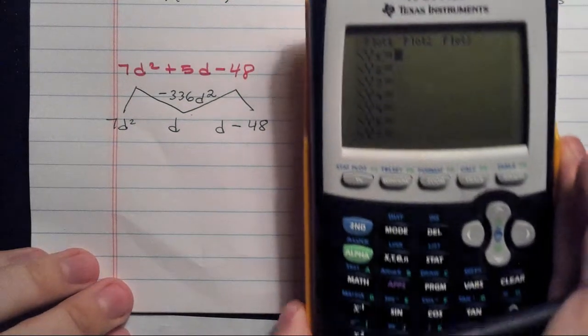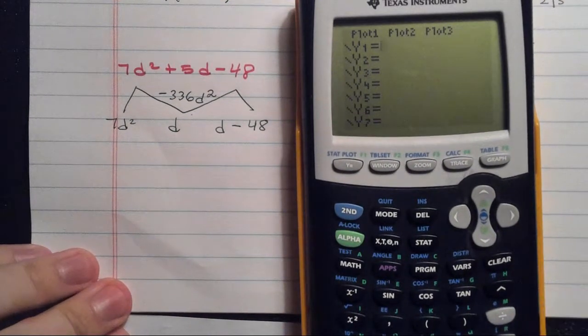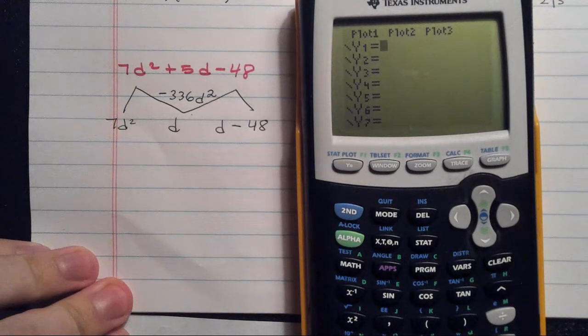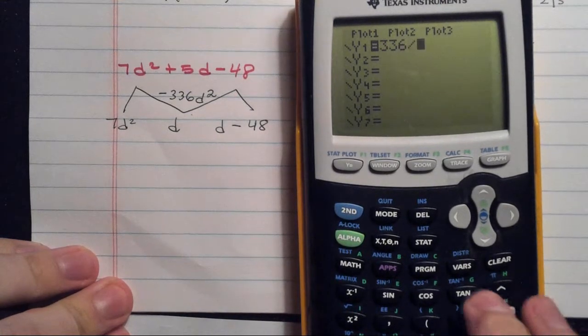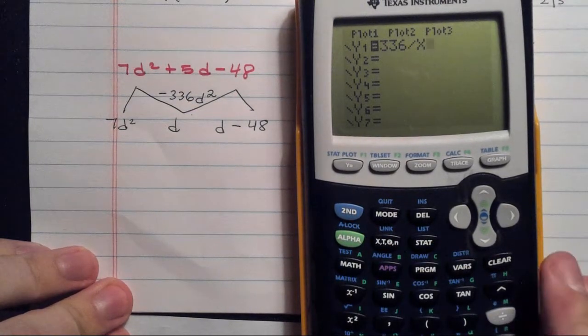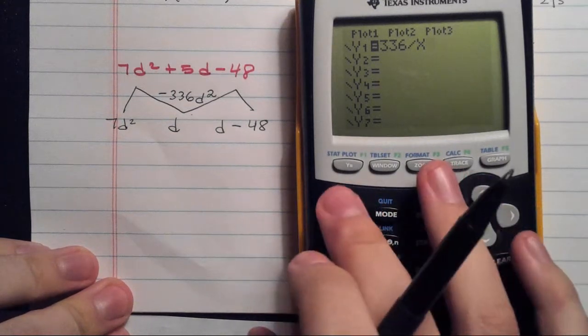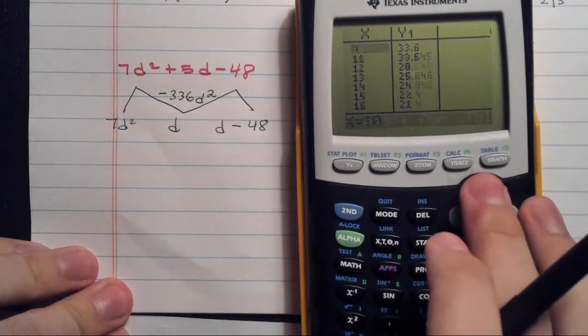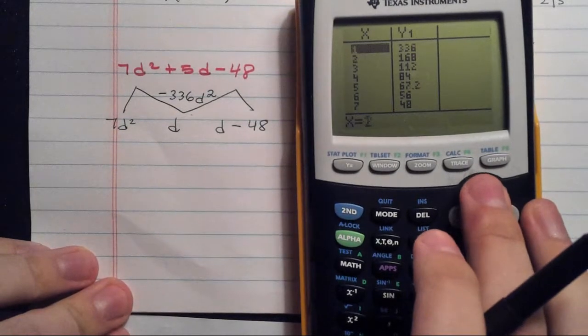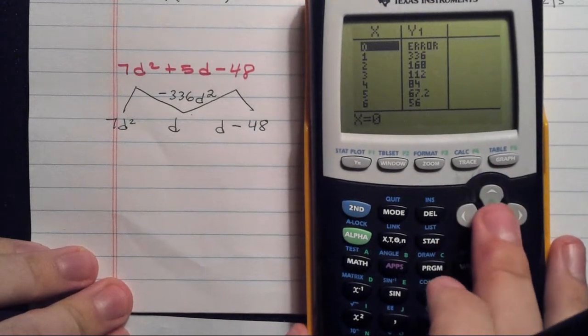Now, I've shown you this in previous examples. What I'm going to do here is just cheat. Rather than going through and finding all these factors manually, I'm going to do 336 divided by x. I'm going to put this into the calculator, and then I'm going to go to the table. My table is somewhere else. I'm going to go back up to 1 to show you how this will start. There I see an error.